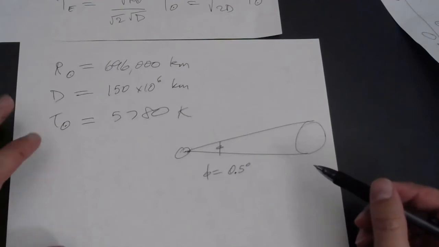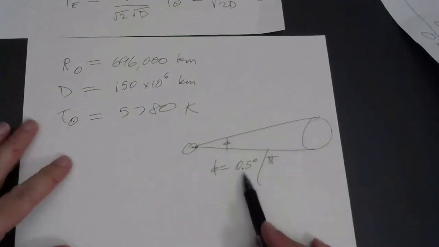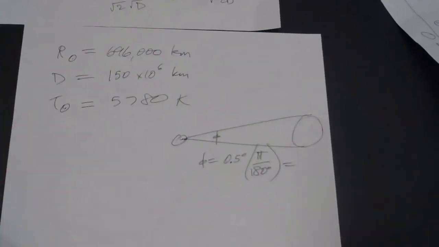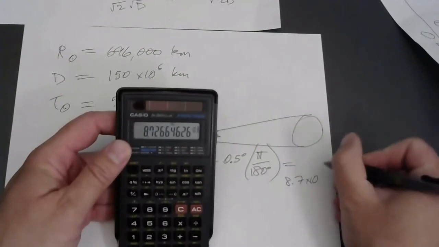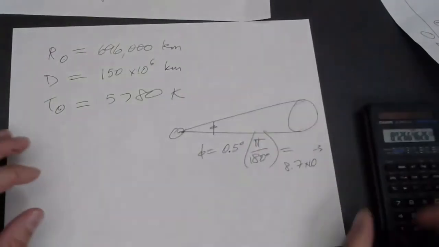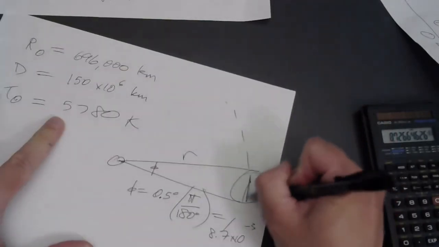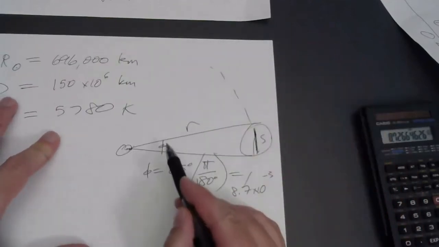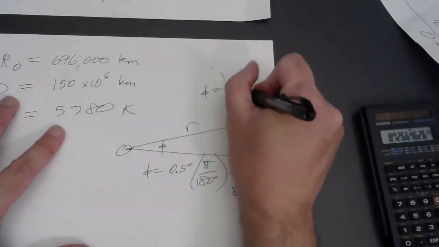Well, let's convert that half a degree angular size for the sun into radians. Pi radians for every 180 degrees. What is the angular size of the sun in radians? I get 8.7 times 10 to the negative third. Well, remember, if this was the radius of a circle, and I called this arc length S, do you remember the relation between phi, R, and S? Phi would be S compared to R.